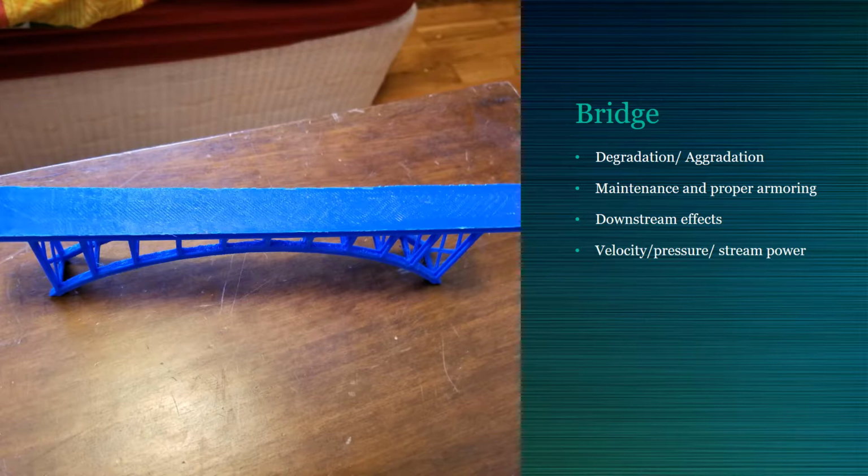And also I wanted to convey how maintenance and proper armoring of these bridges matter when you put them into a river or next to a stream or something similar to this, or maybe through a marsh. It's very important to know what you're going to maintain, how you're going to maintain it, and if it's going to be maintainable when it needs maintenance, and also, like I said, proper armoring if you need to, if you have a lot of degradation around the bridge.